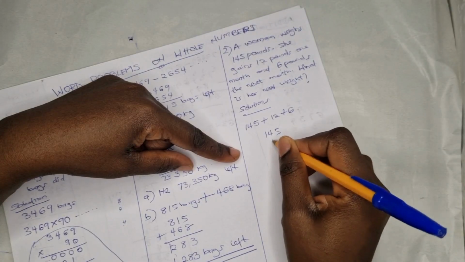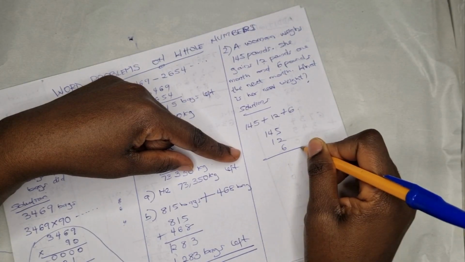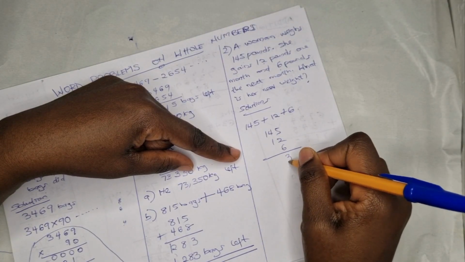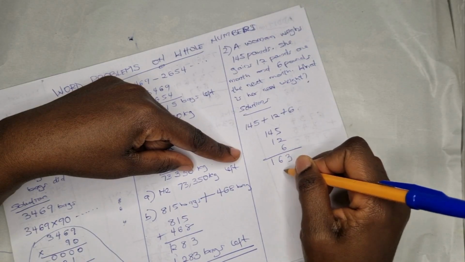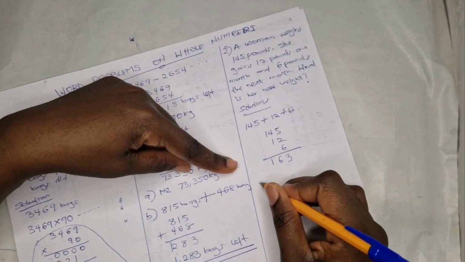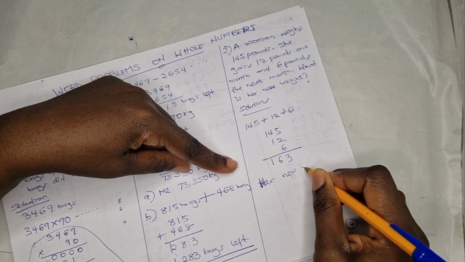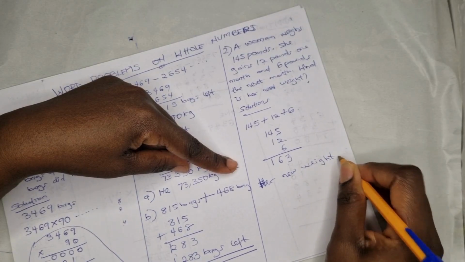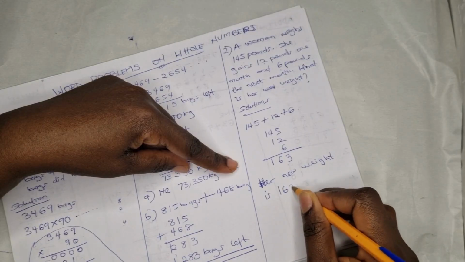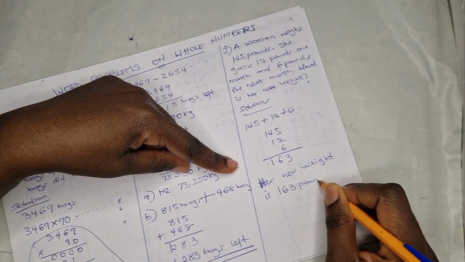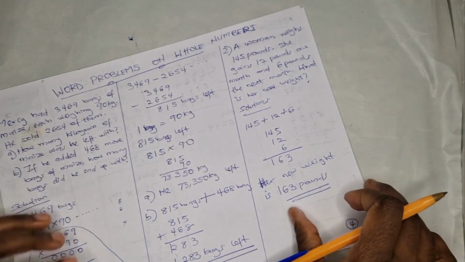So that will be 145 plus 12 plus 6. This is 13, remainder 1, 6 and 1. So her new weight is 163 pounds. And that is it.